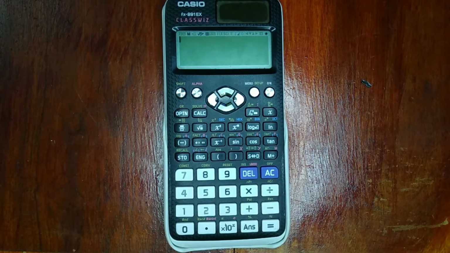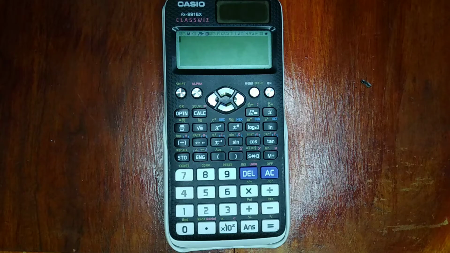Hi guys, in this video I'm going to show you how to use the CASIO fx-991EX model to solve complex number equations. I'm going to go through how to deal with complex numbers as well as how to do calculations with complex numbers using this calculator brand.